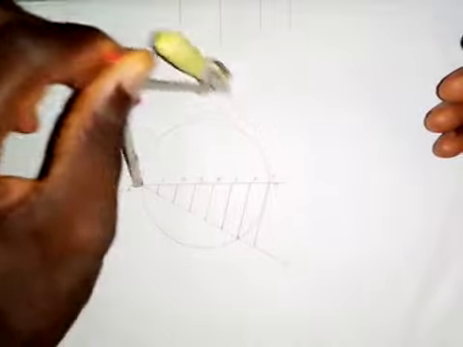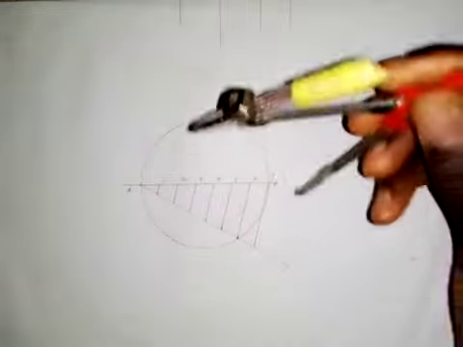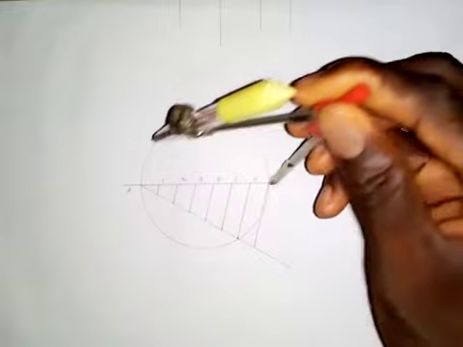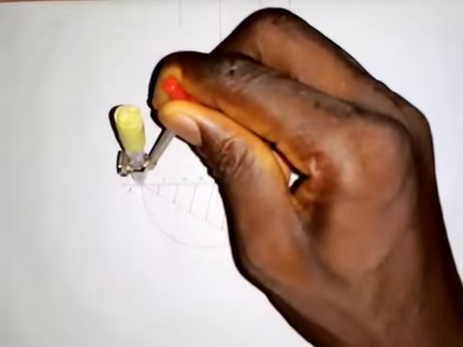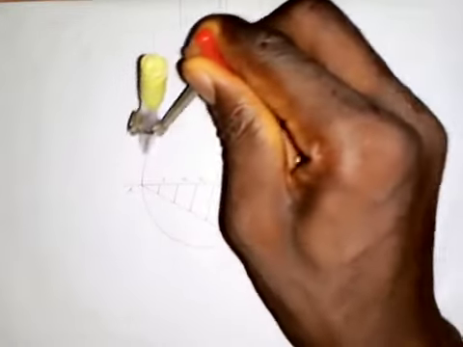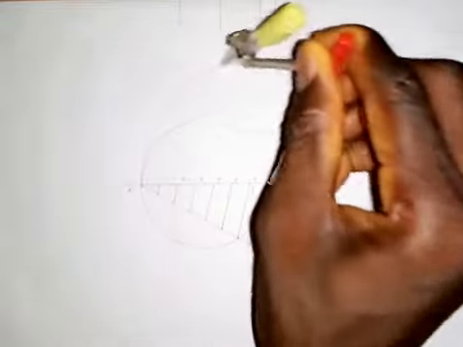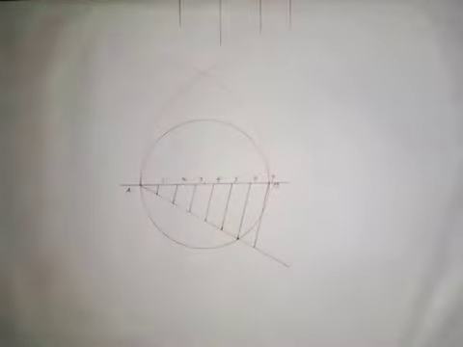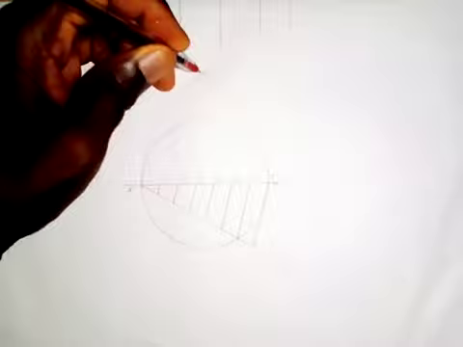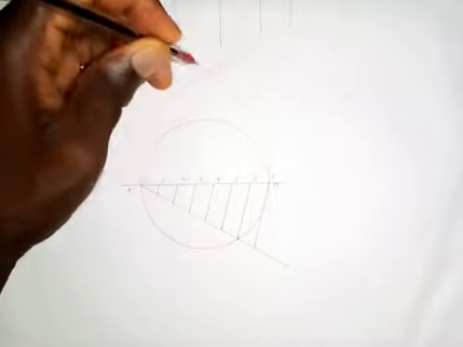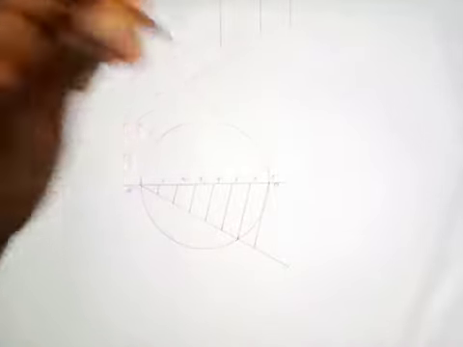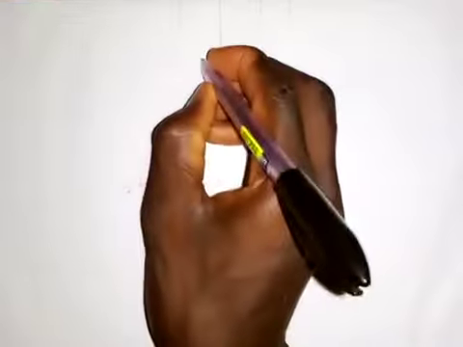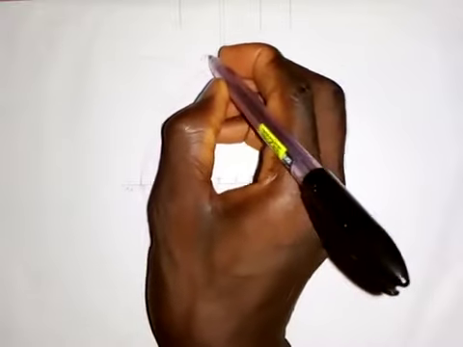Then with the same radius we put it at center B, extend it to A, and draw an arc like this. The arcs intersect at this point, which I'll call point P.